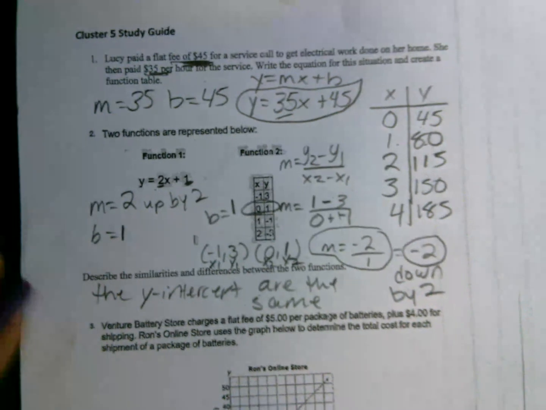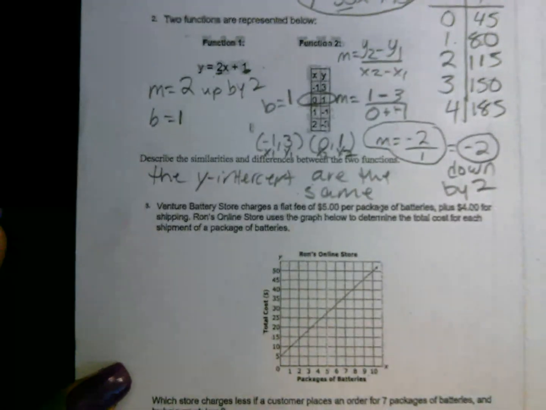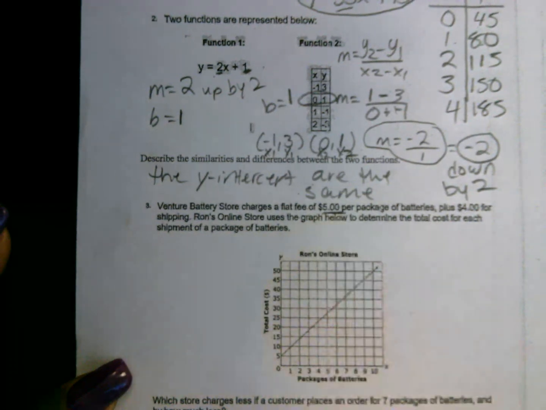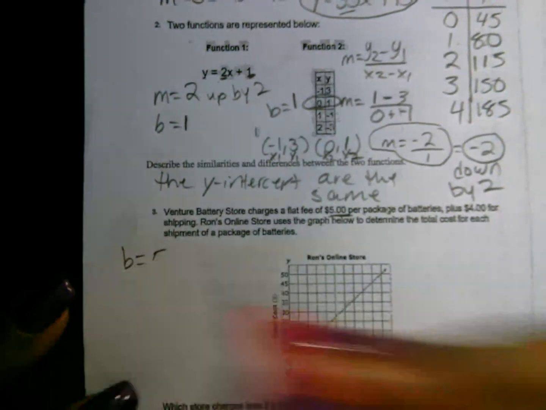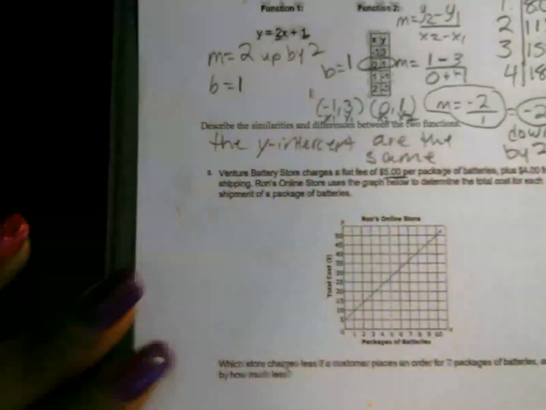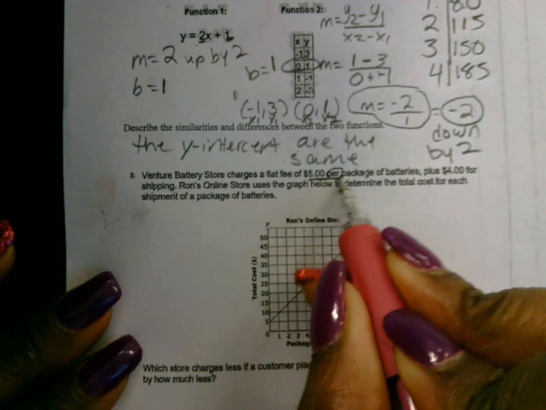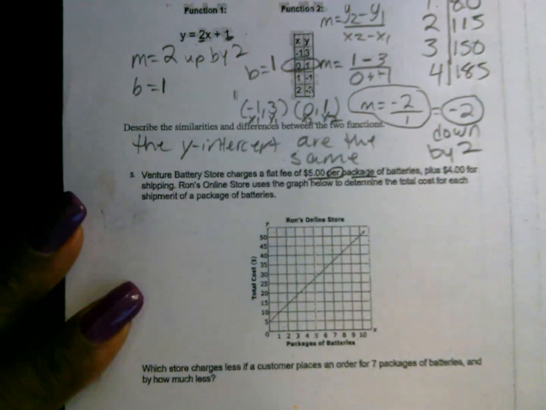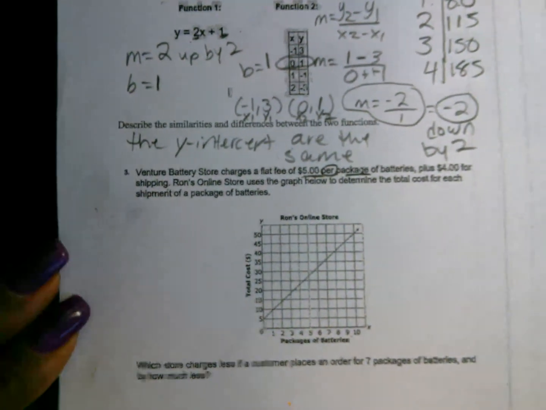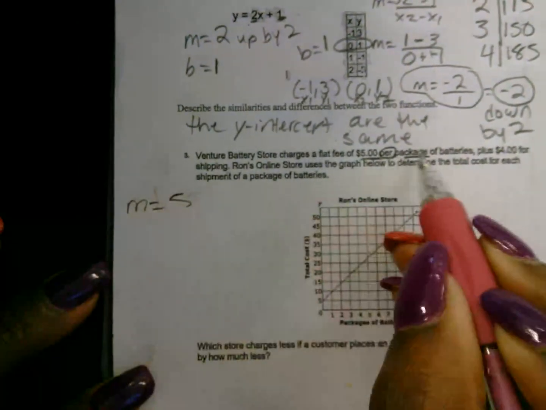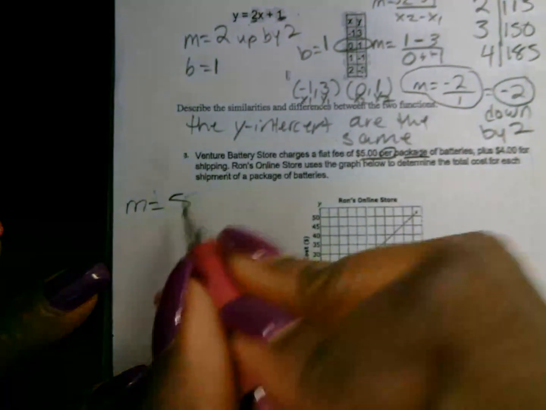Okay, let's look at number 2. It says a Venture Bakery store charges a flat fee of $5. Okay, flat fee. So in this case, y'all, look, $5 per package is the key. Even though it says flat fee, that means it's going to stay the same: $5 for every package. 5 is still going to be the slope because it's per package. Every single package is $5.